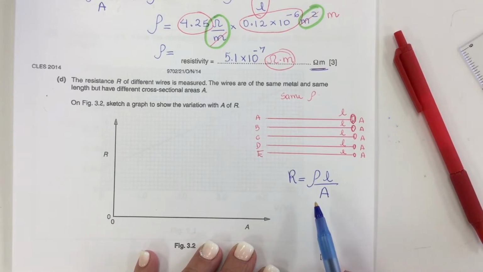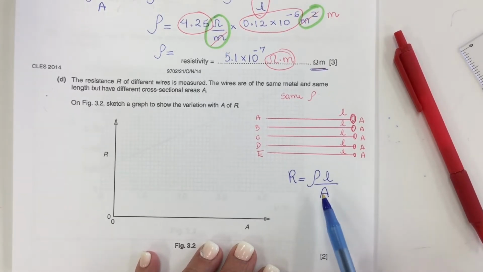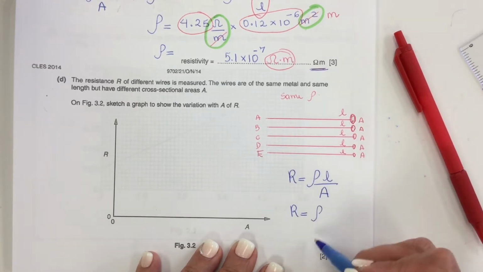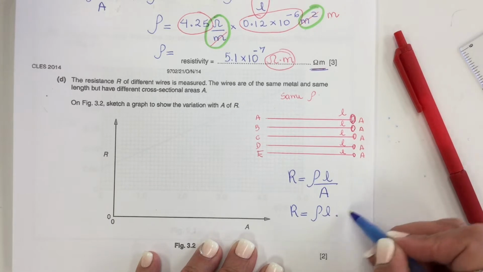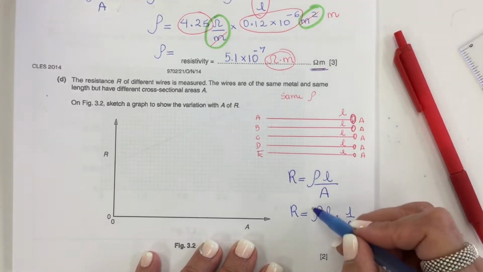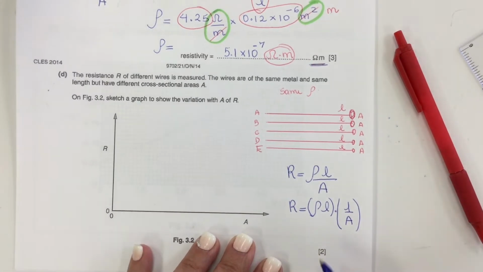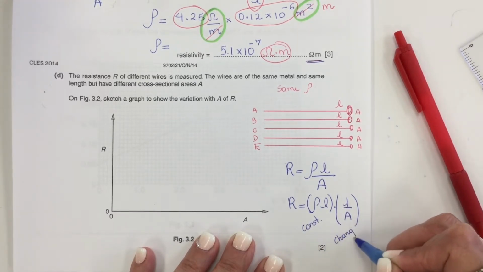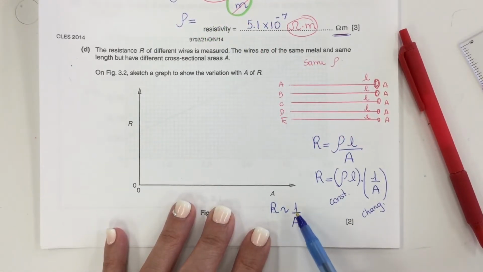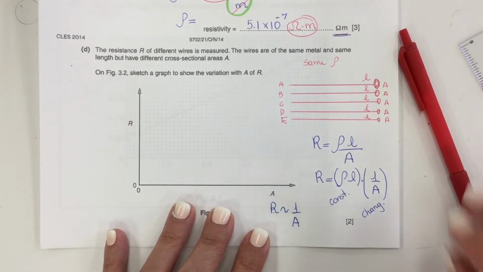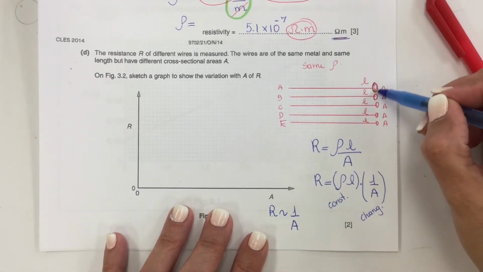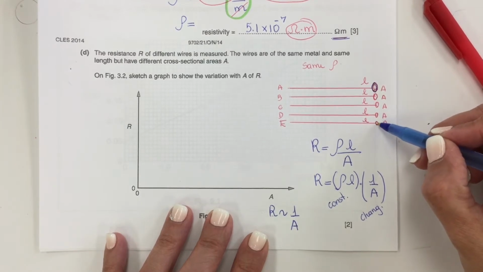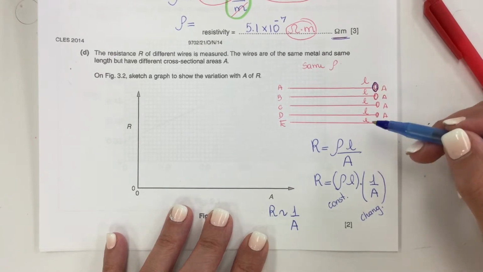First, you need to bring the original formula for resistance in terms of length and cross-sectional area. So for the resistance, I'm going to isolate the variables. They have the same material, same length, but different cross-sectional area. Some remain constant, and one is changing. So the resistance is inversely proportional to the cross-sectional area. What does that mean? If the cross-sectional area is larger, the resistance is smaller. If the cross-sectional area is getting small, the resistance is getting larger.